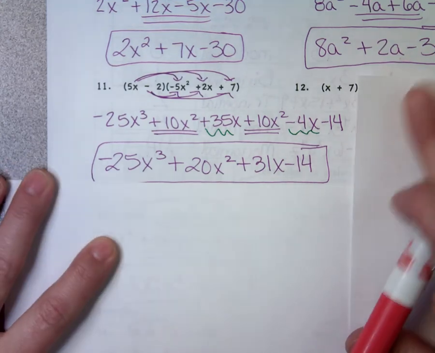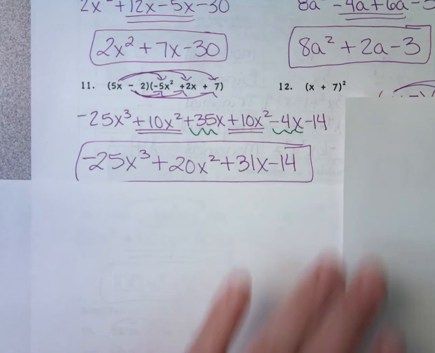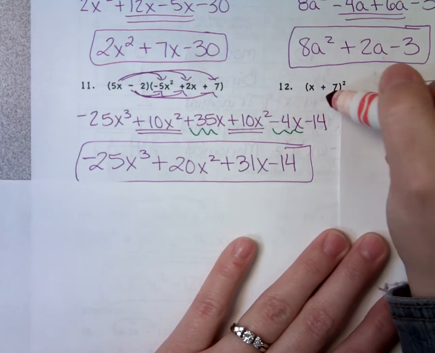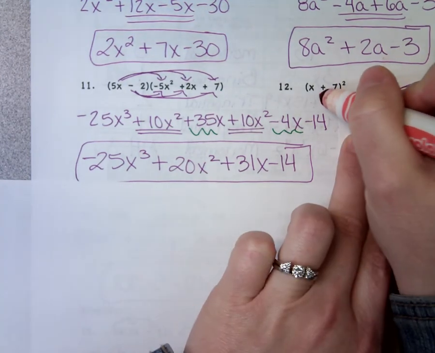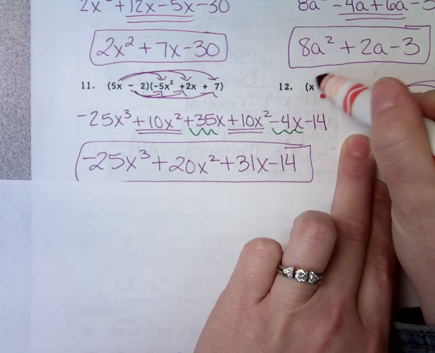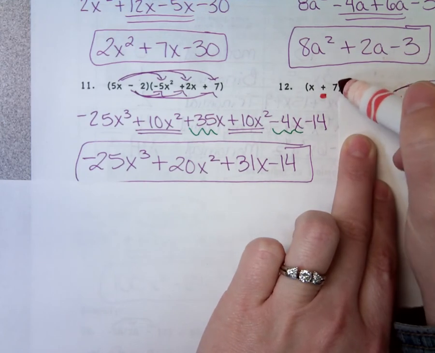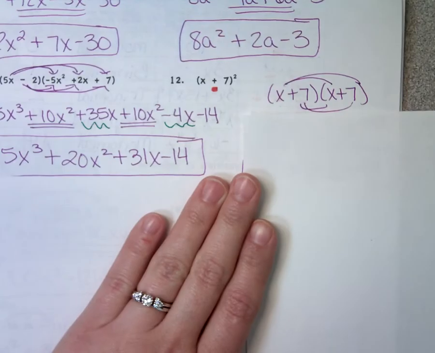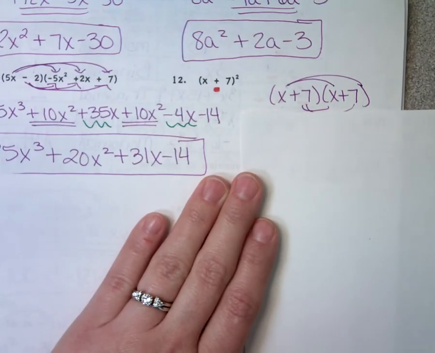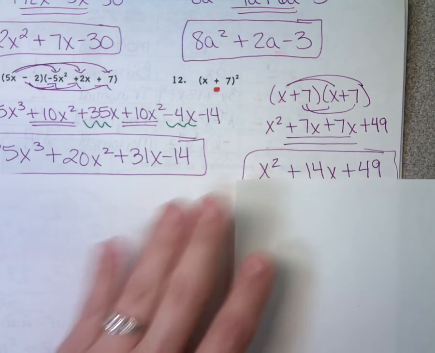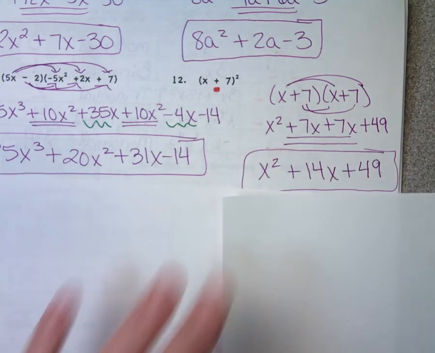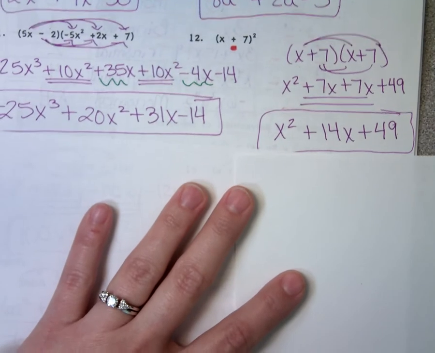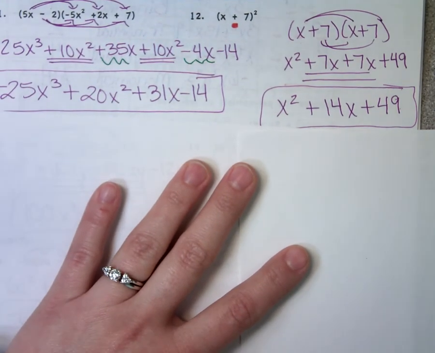Now number 12. Because I have a sum, a plus sign in the parentheses, I do not get to just raise everything to that outside exponent. I am going to write this twice, and after I write it twice, I just double distribute like I did on several of those problems up above, and your final answer should be x squared plus 14x plus 49.